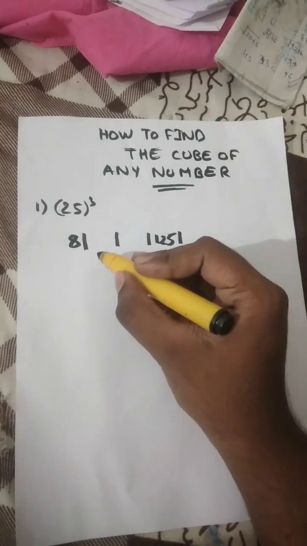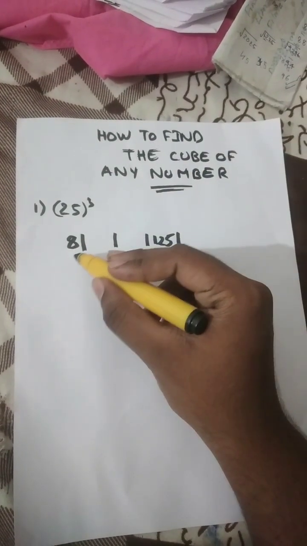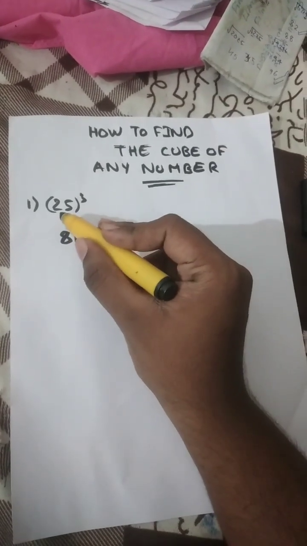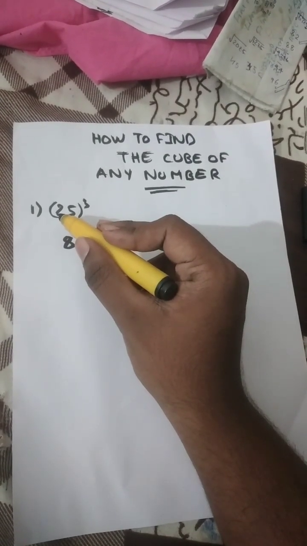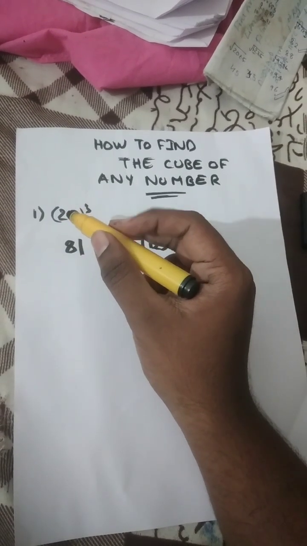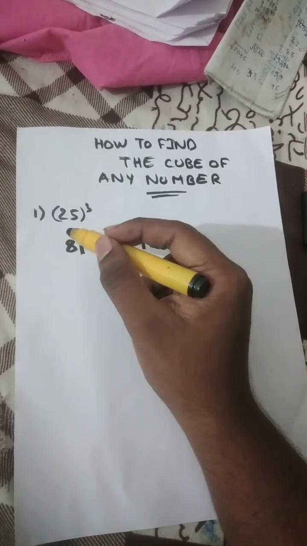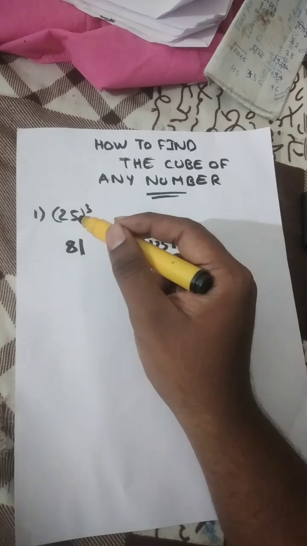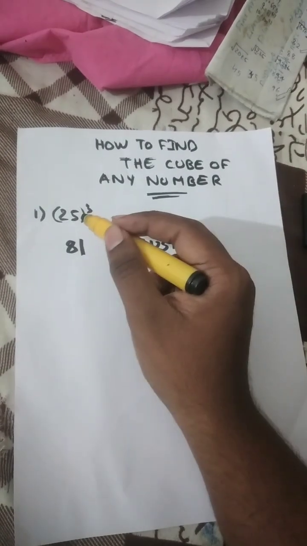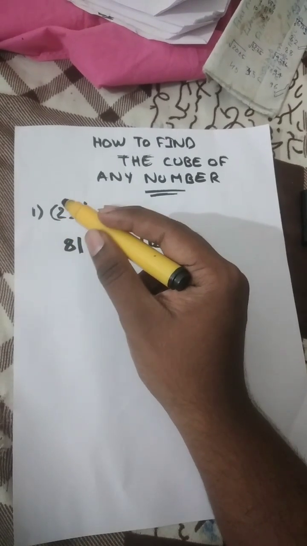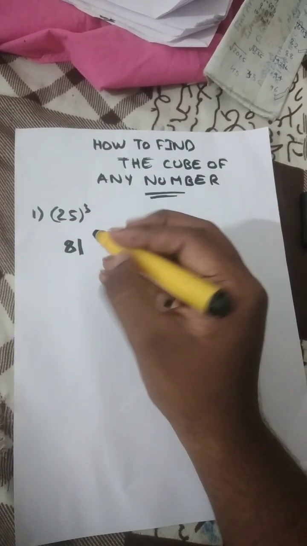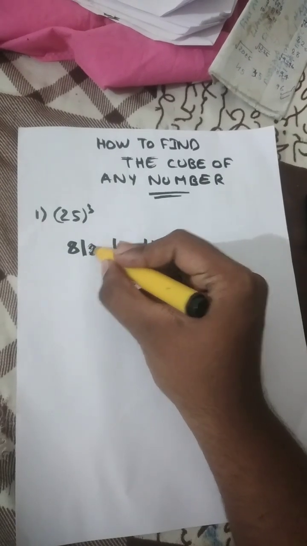And in the second column, we want to look closely here. We want to first square the first number. The square of 2 would be 4, and then multiply it with the second number. 4 into 5 would be 20.